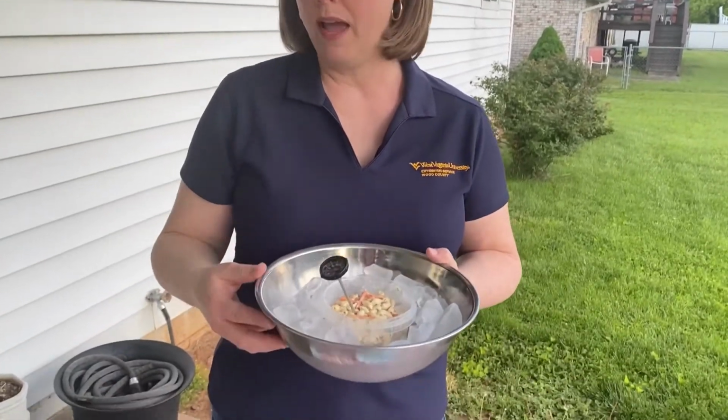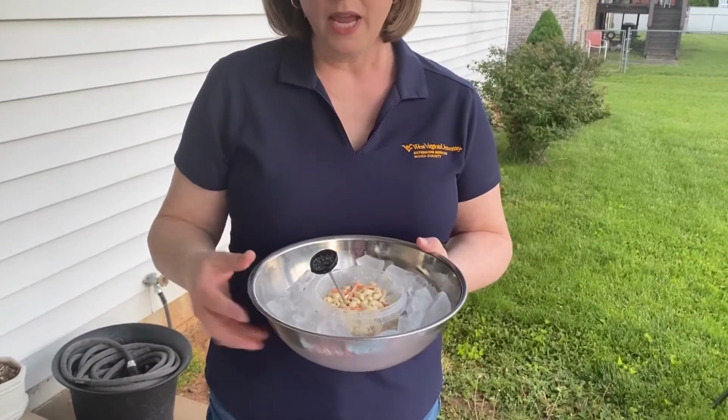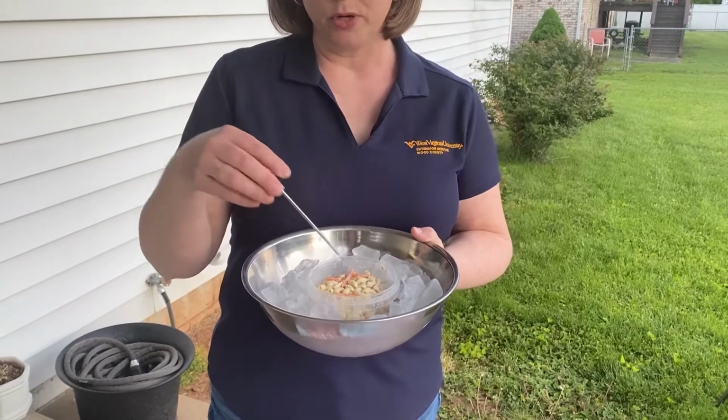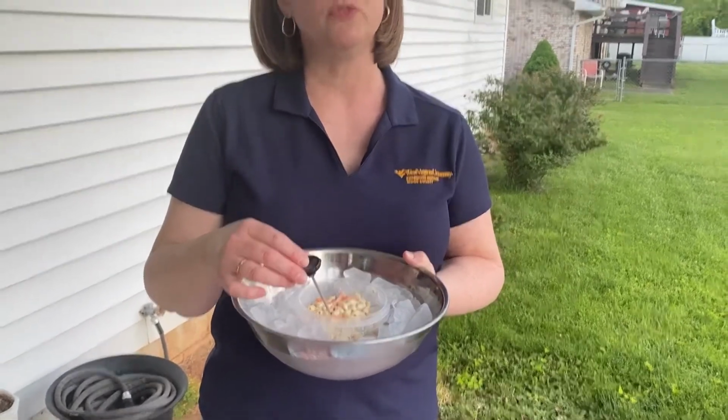When you arrive at your destination, make sure that you keep your cooler in the shade, and that may mean that you have to move your cooler several times throughout the day. You also want to make sure that you create an ice bath for foods that need to stay cold, and then you can use a meat thermometer to check the temperature to make sure those foods stay cold throughout the day. Cold foods need to stay below 40 degrees, and hot foods need to stay above 140 degrees.